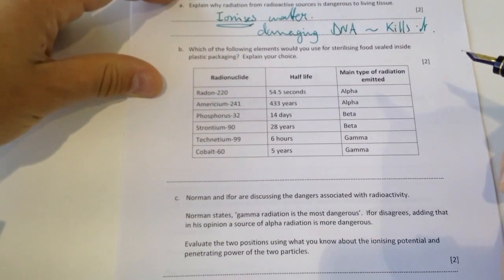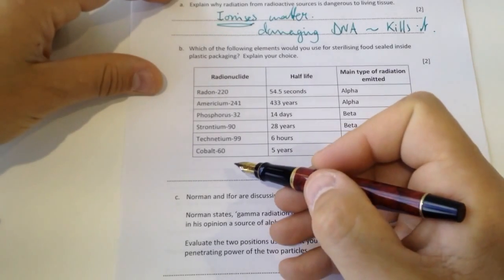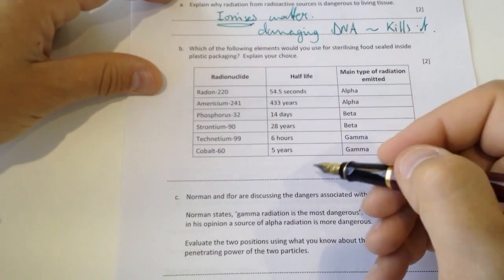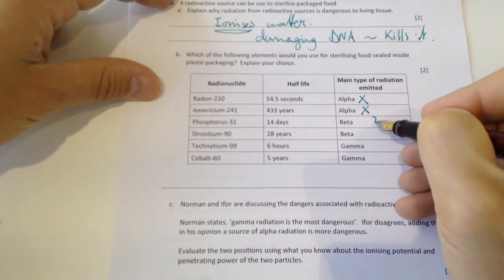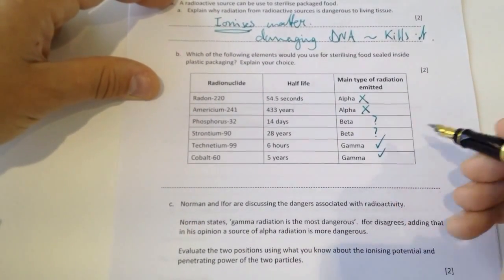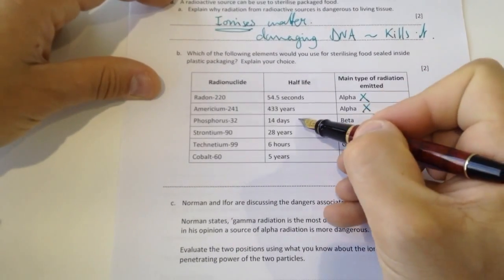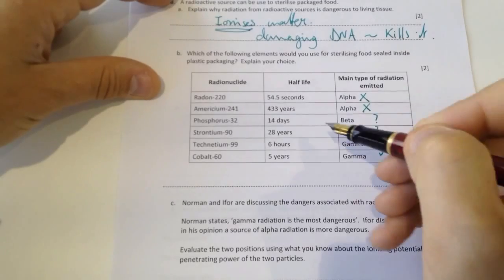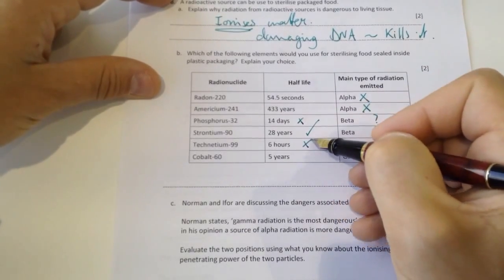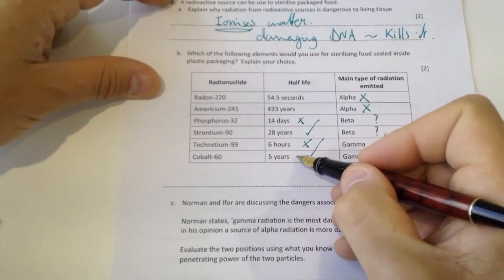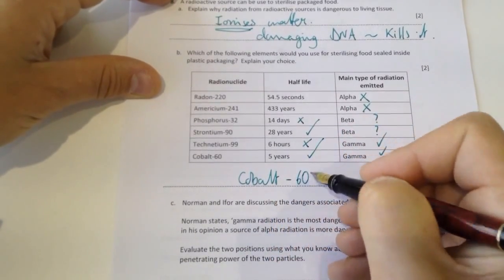Now, what do you want? Of course, this is an industrial process, and you're looking for something which will, first of all, get through the materials of the packaging. So that means those two are out. Beta might do it, not very well, but gamma definitely does. And also you want something that lasts long enough so you don't have to keep replacing it all the time. So excluding the alpha, 14 days, well, that's not really great. 28 years is better. 6 hours is definitely not going to work. 5 years is good. So our best option is cobalt 60.